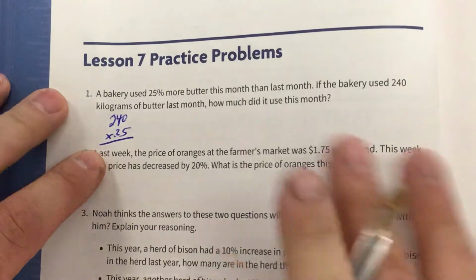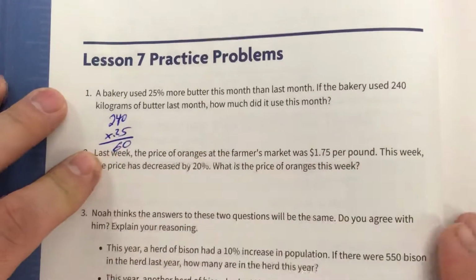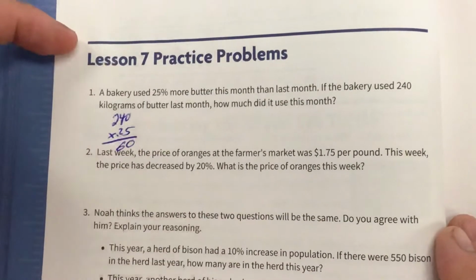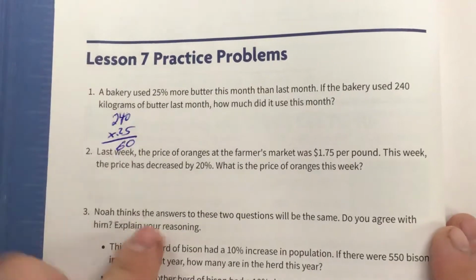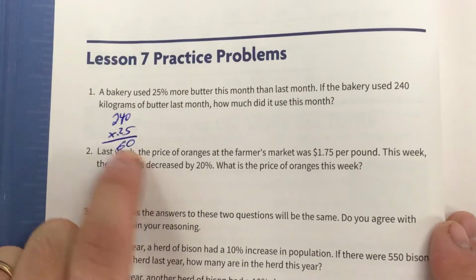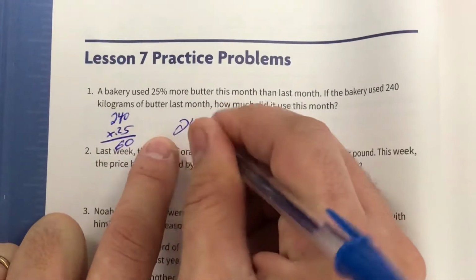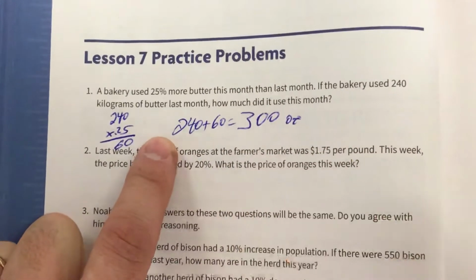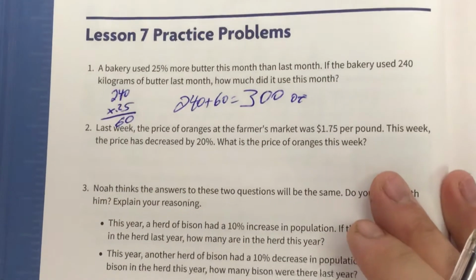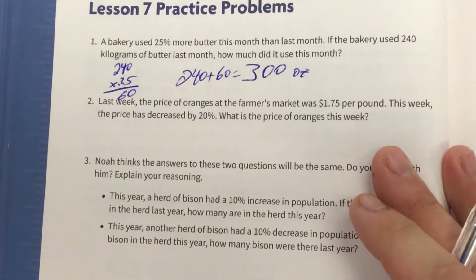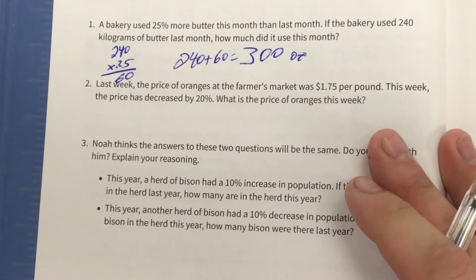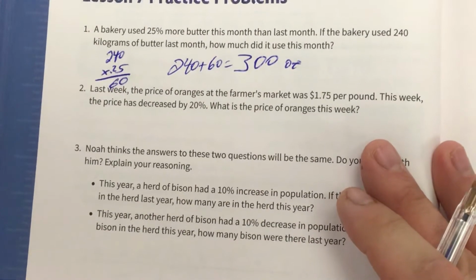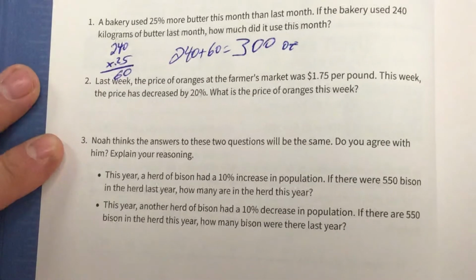Molly? You get 60. I thought you said it had to be more. Then you add it, yes. That's how much it increased. You take 60 plus 240 for a total of 300 ounces. Yes. I didn't really do the work because I just took 240 divided by 300. That's fine. That's the same as times 0.25.